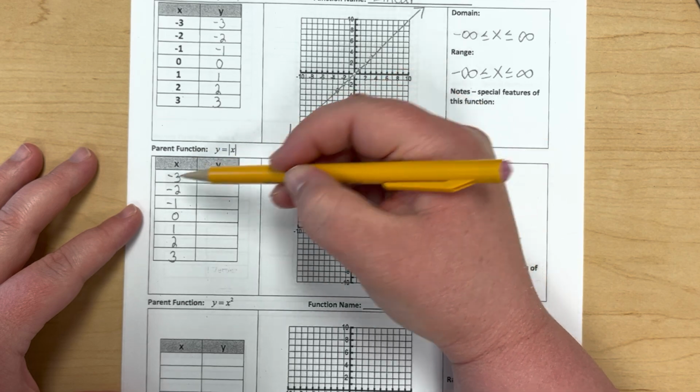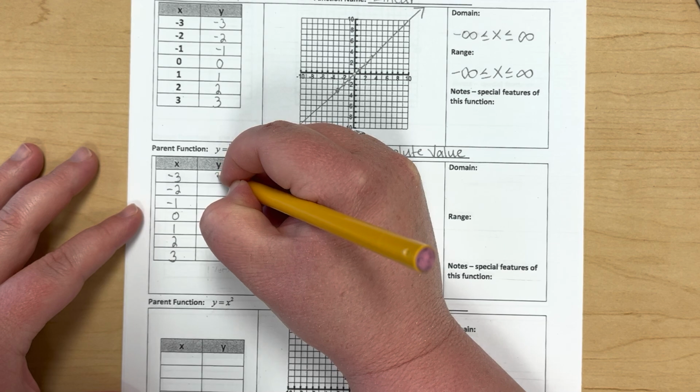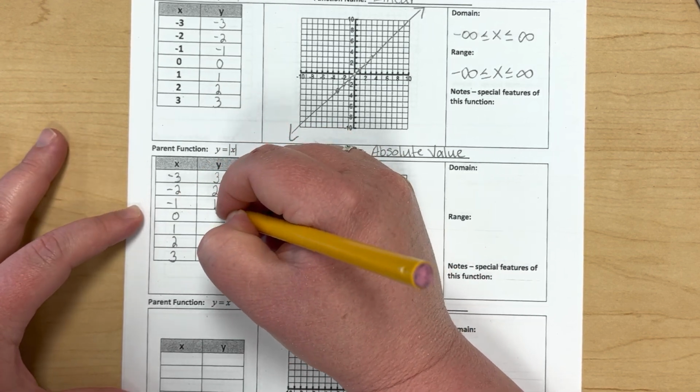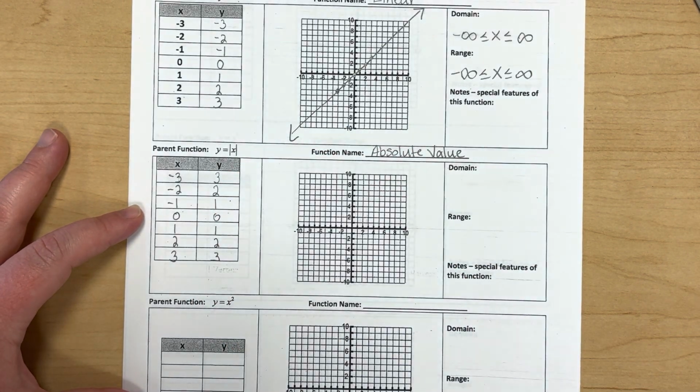Well, when I take the absolute value of a number, it just gives me the distance away from 0. So the absolute value of -3 is +3. The absolute value of -2 is +2. The absolute value of -1 is +1. And then all the rest are going to be the same. 0, 1, 2, 3. Okay?